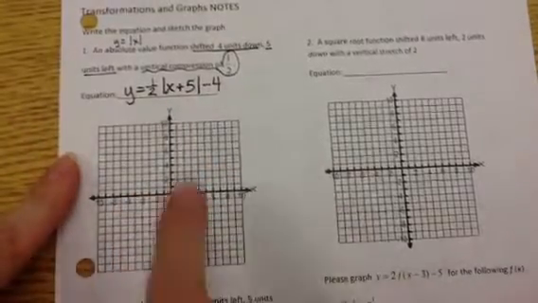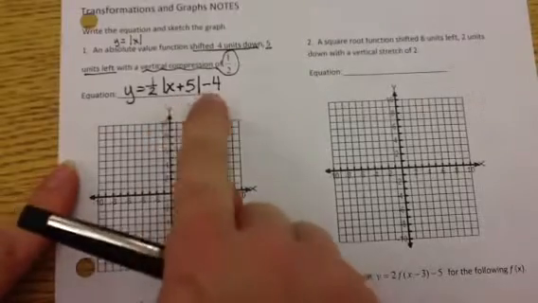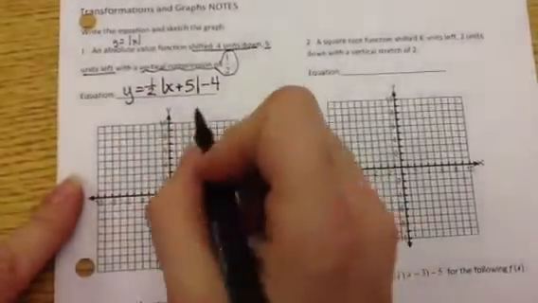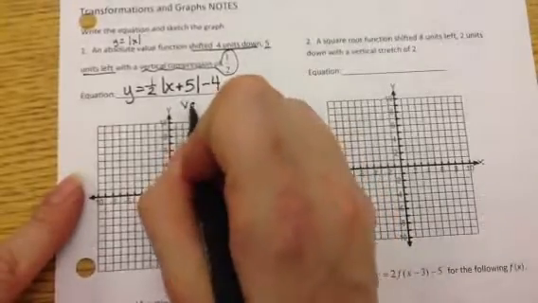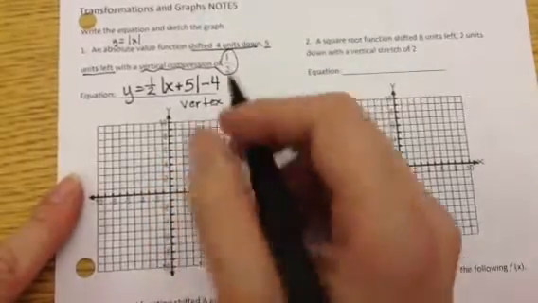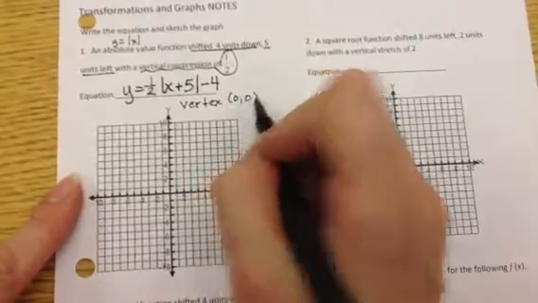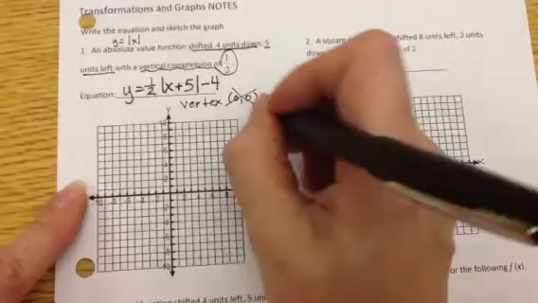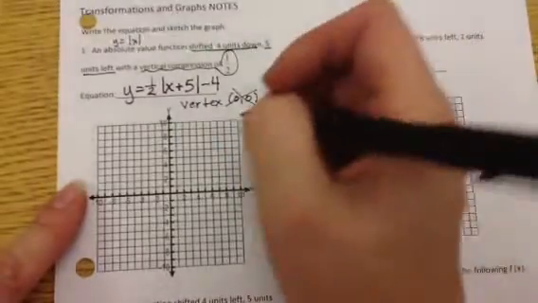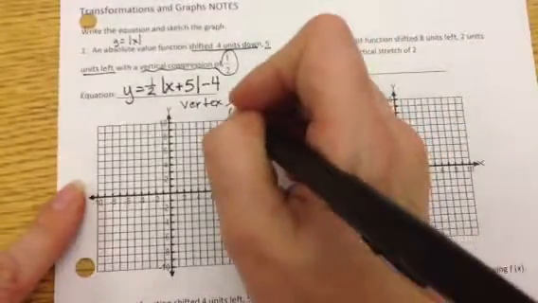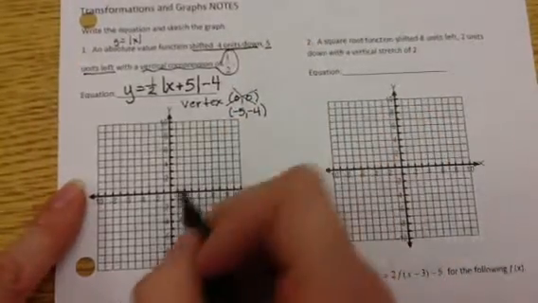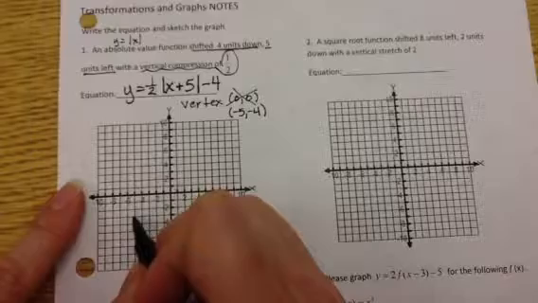And then the transformations I see: this is left 5, this is down 4, and this is a compression of 1/2. So moving left 5 and down 4 puts my vertex at a different spot. Normally it would be at 0, 0 for my absolute value function. But it's not at 0, 0 anymore. It's now going to be left 5 and down 4, so -5, -4.